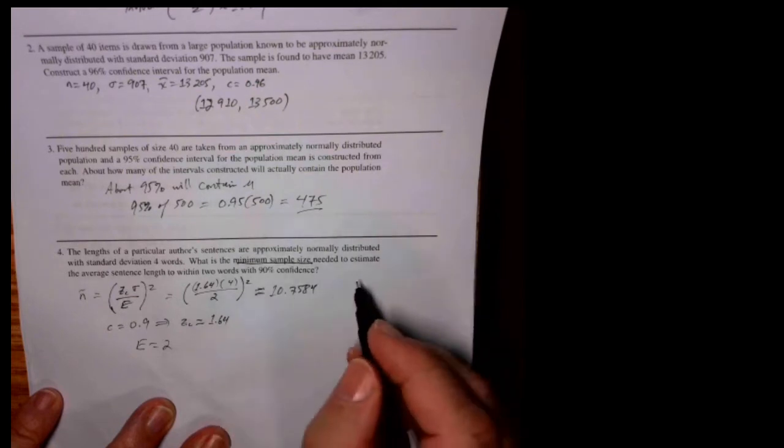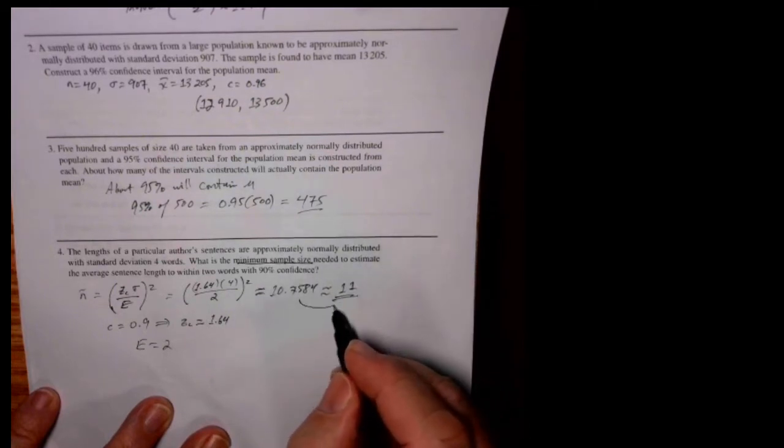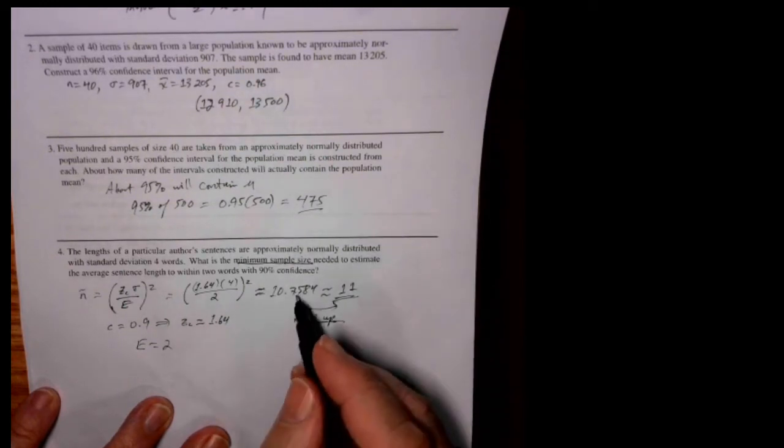And if you do that on a calculator, you find out that it's about 10.7584. So when you round up, that is 11. You must round up to the nearest integer. This will almost never turn out to be an integer. You have to round up to the nearest integer. Okay.